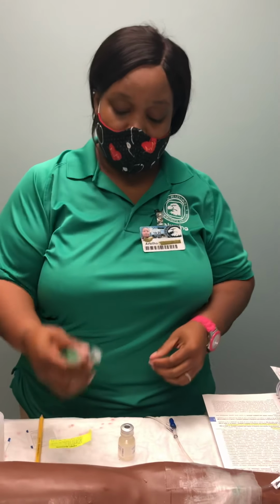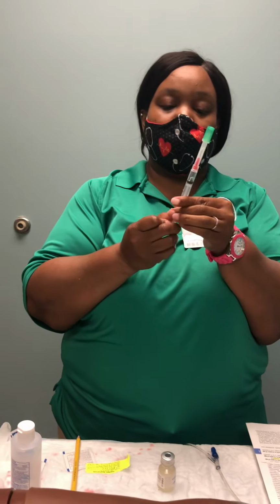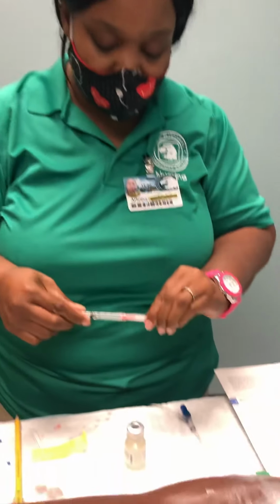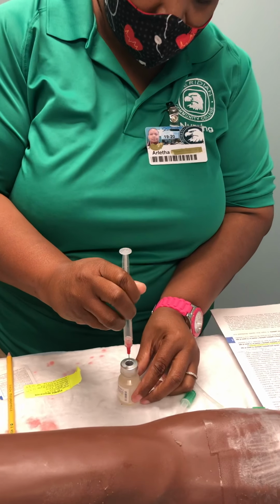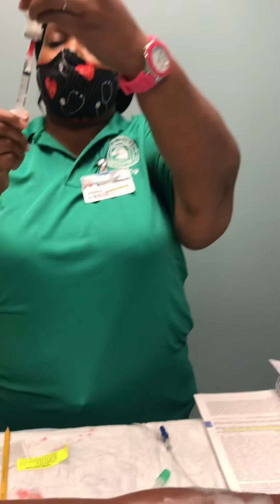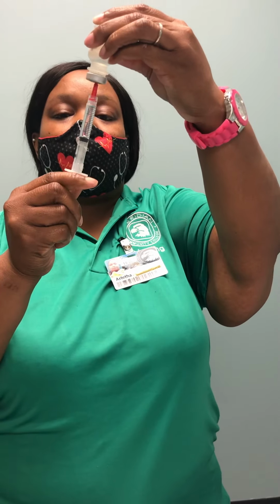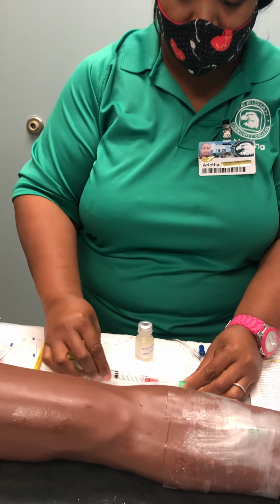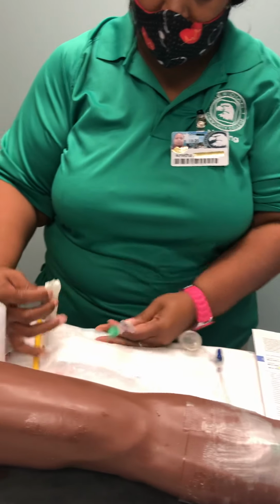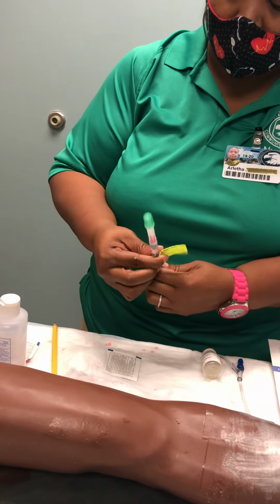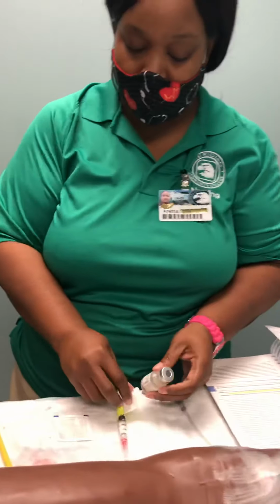Okay, I am going to pull back 2 milliliters of air on my syringe, and I am going to go in, flush the air, and pull back 2 milliliters of solution of the medication. Okay, and then I am going to close that back up, put my label on, and I am ready to go see my patient.